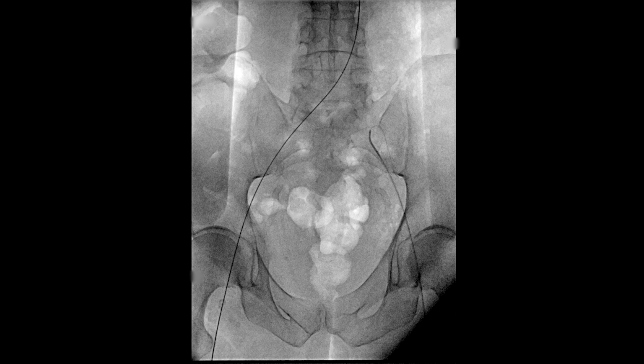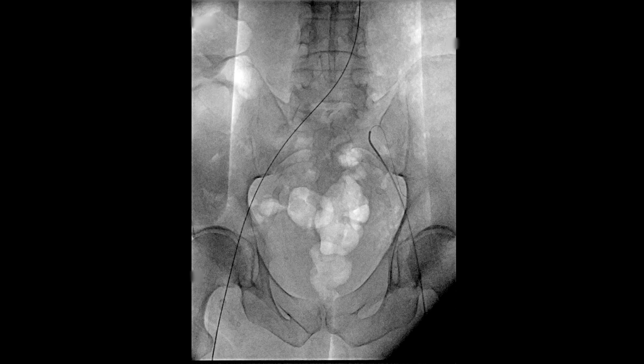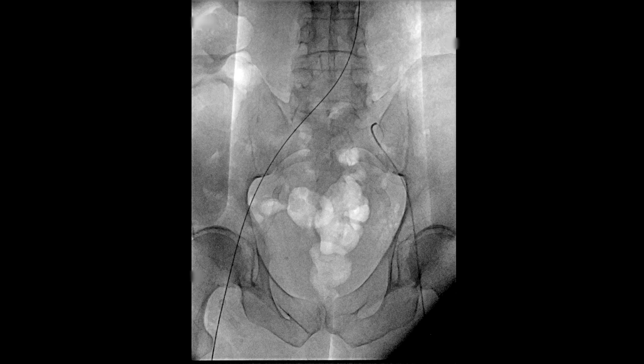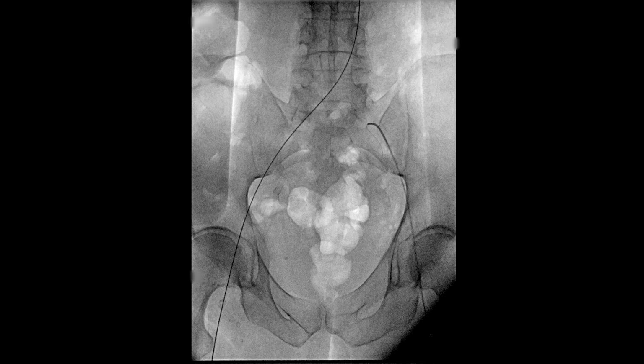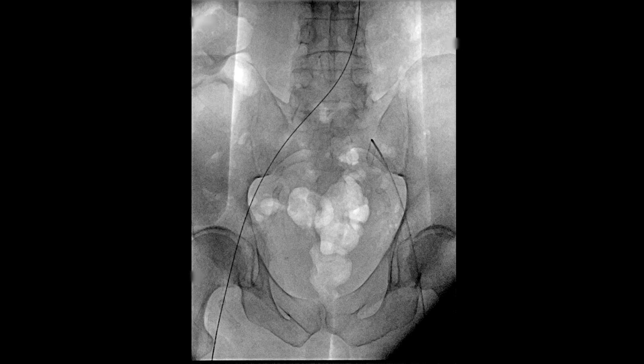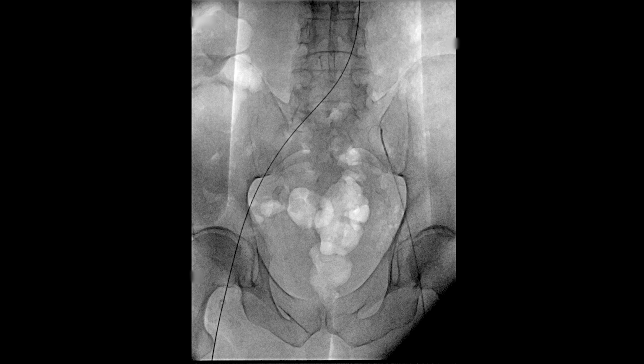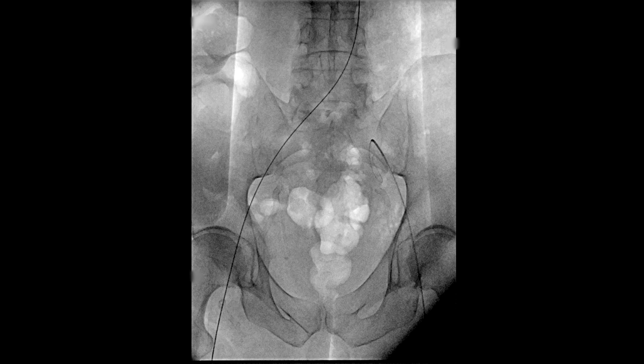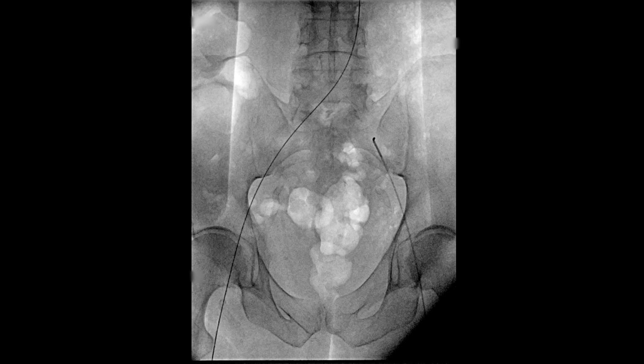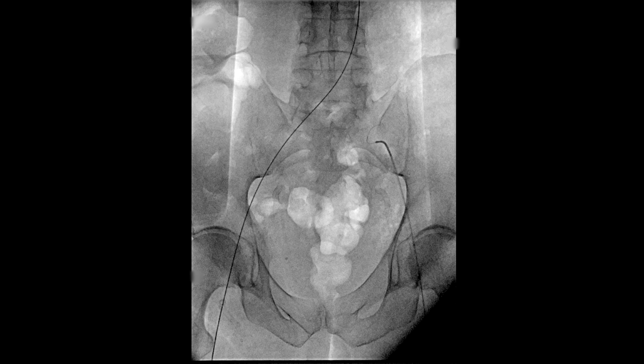This can be incredibly tedious depending on the chronicity of the thrombus. Here you can see multiple attempts to advance our wire and catheter combination without much success. It is very important when trying to cross these very chronic lesions to be rapidly seeking with the wire and catheter combination, looking for any little channel that might allow you to traverse the thrombus.